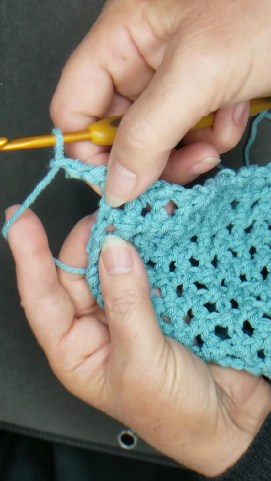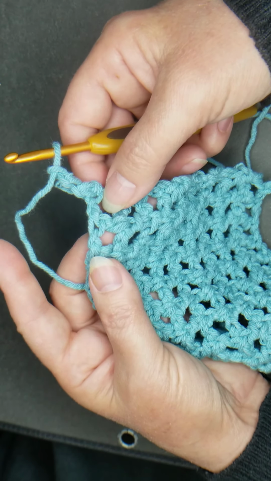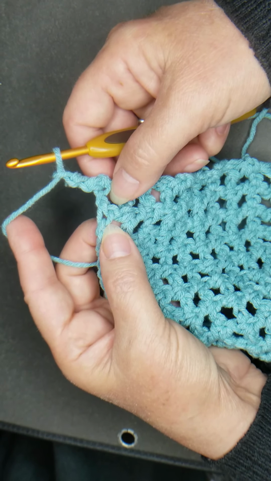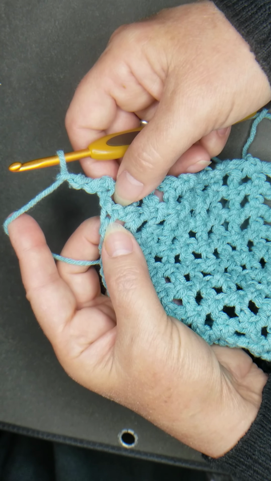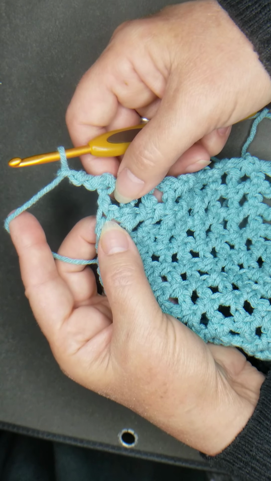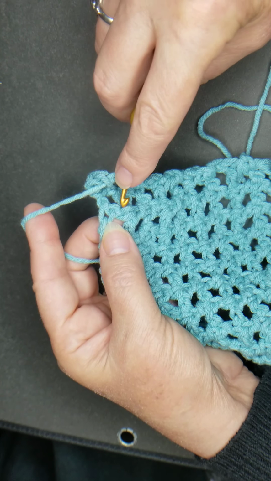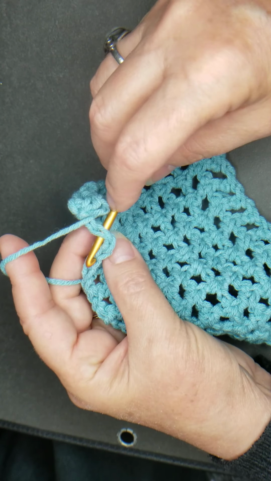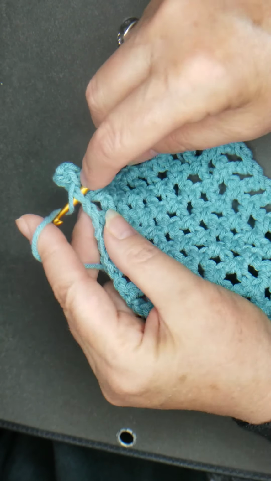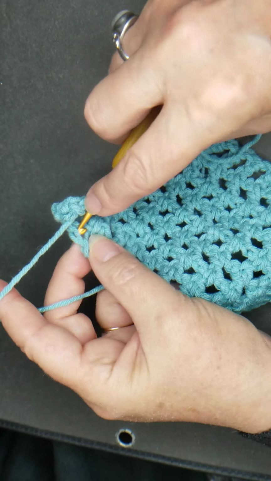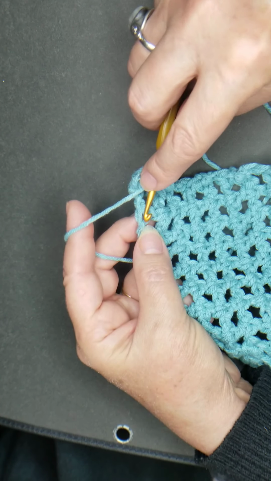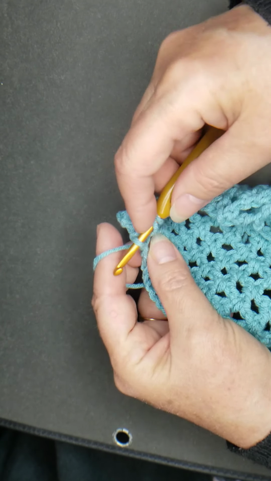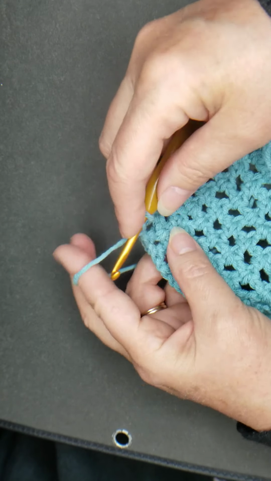All right, if you look at the construction of a half double crochet or any of the higher crochet stitches, such as a half double crochet, double crochet, treble crochet, all of those will have the same stitch construction where you normally, standardly, yarn over, go into the chain space, pull up, yarn over, pull up, through 2, through 2.